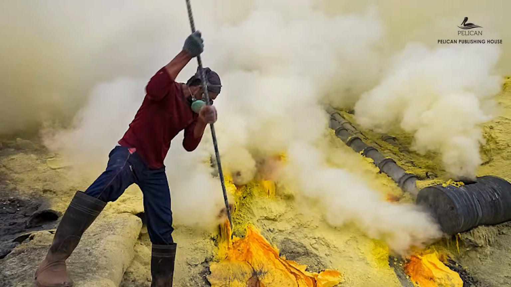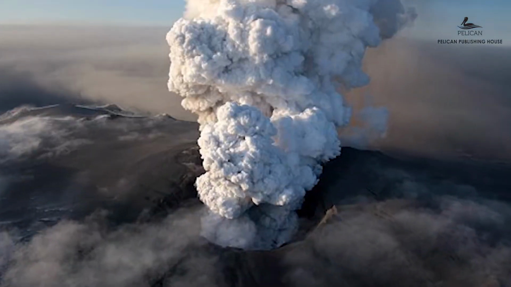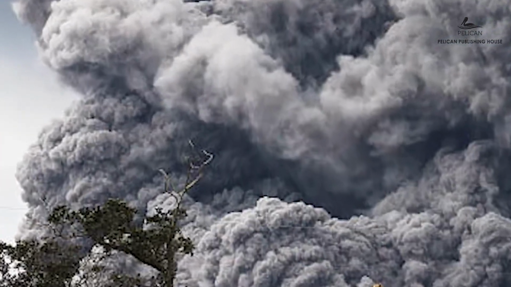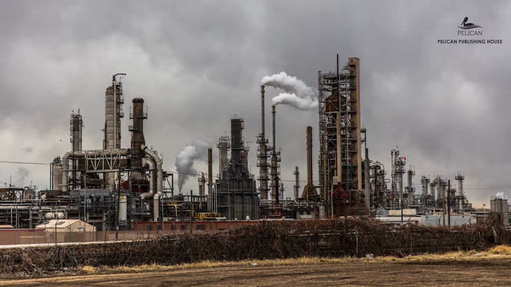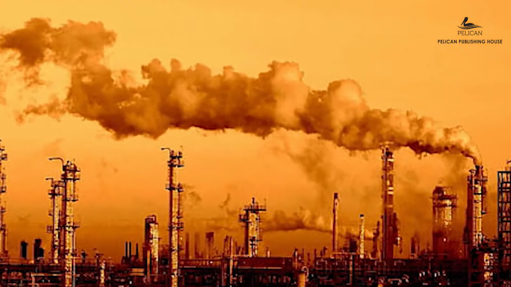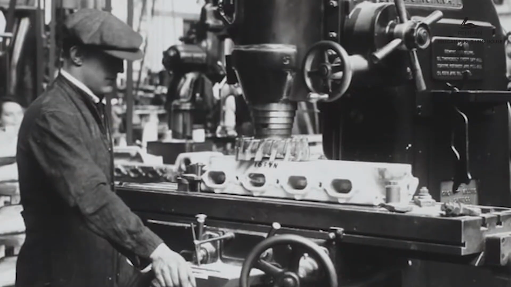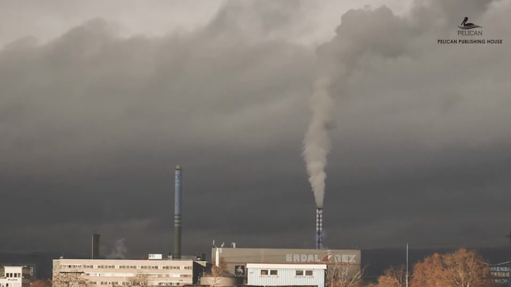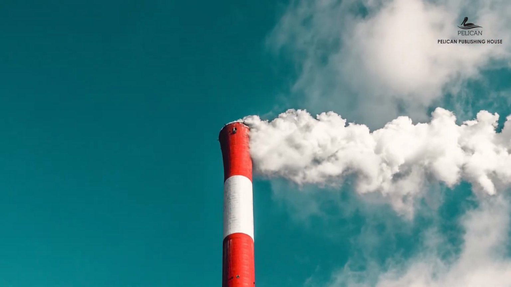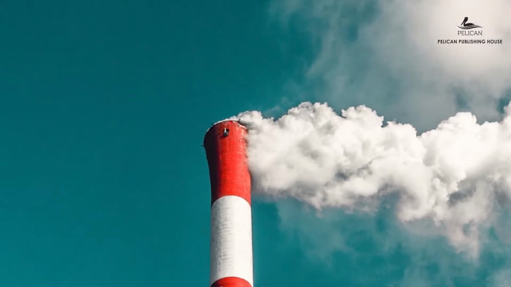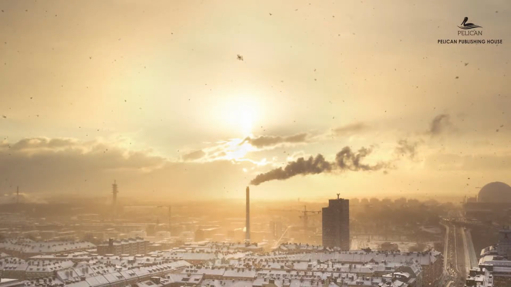Volcanoes. Volcanic activity produces sulfur, chlorine, and ash particulates. They spread far and wide depending on how strong the wind is blowing. Man-made air pollution. Besides nature, man also pollutes the air. Emissions from power plants, factories, etc. Have you seen a factory? They burn coal, diesel, etc. to produce things. You can see smoke coming out of a tall chimney. The smoke contains carbon monoxide and other chemicals. All these pollutants enter into the air.